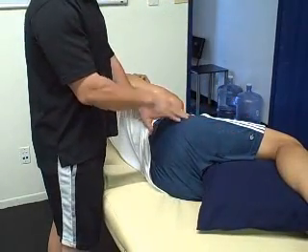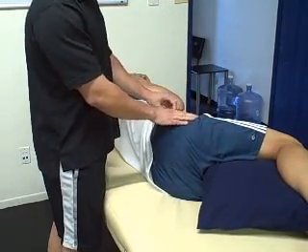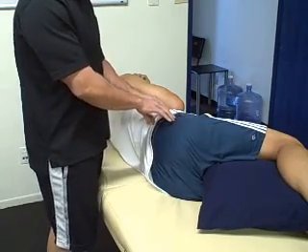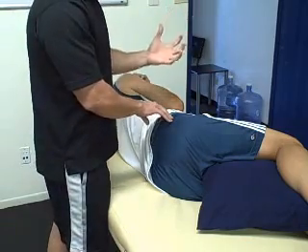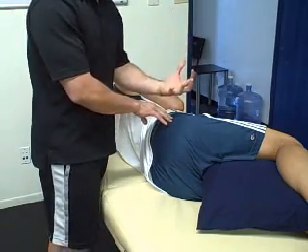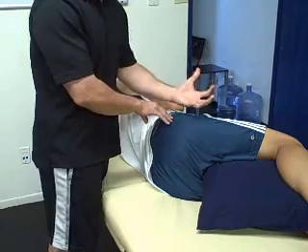Because, I believe Keats talked about it in his article, sometimes we develop trigger points as a strategy for our body. They're more of a protective thing. They're used to stabilize structures.